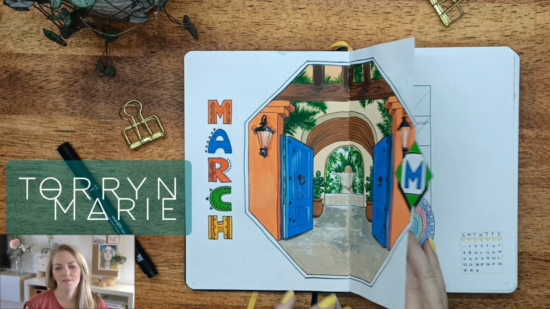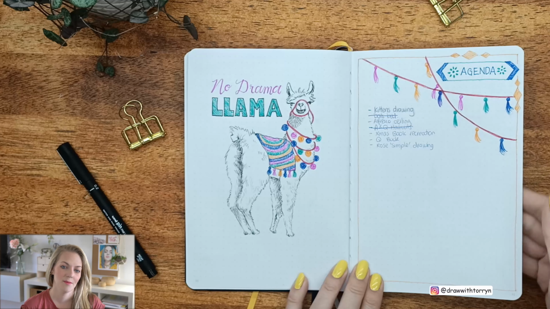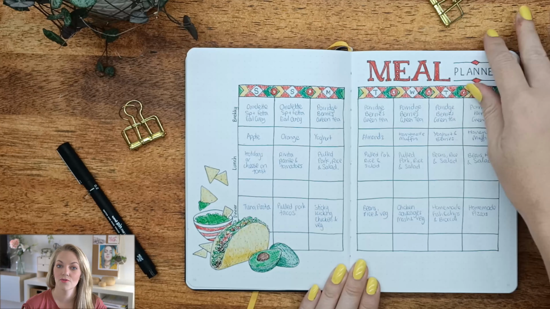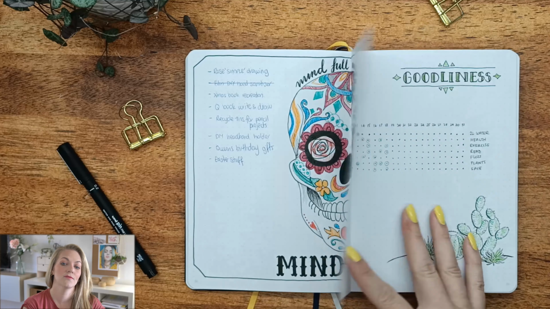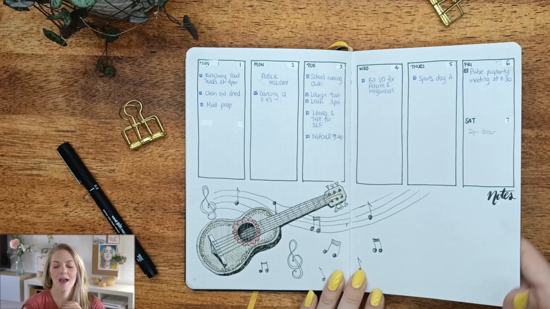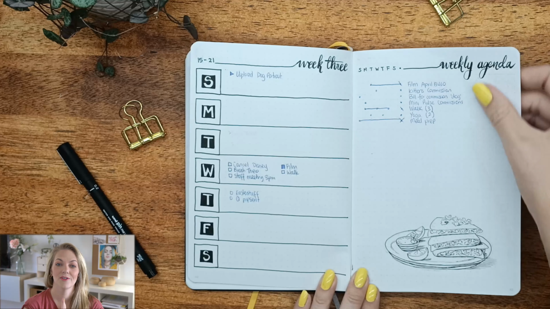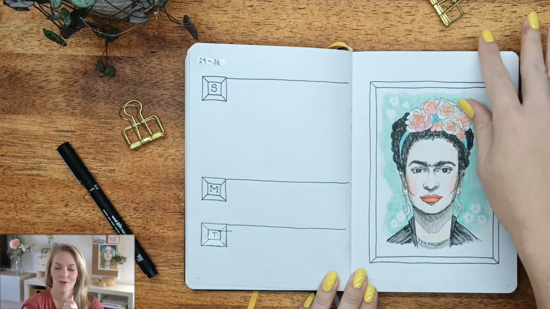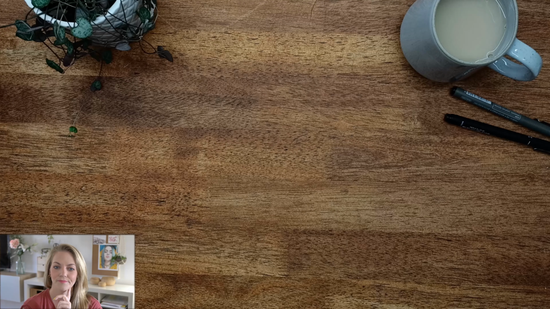Okay, so we're just starting with a flick through of my last month's setup. March was Mexican themed. Just giving you a quick idea of what I did there. If you haven't watched that video, I'll leave a link in the description box down below. There were a few new spreads this month that I found really useful, and I also changed to a rolling weekly, which I loved. I was going to tell you whether I found it productive, and I definitely did. So I recommend using a rolling weekly. I'll show you how to do it in this video.